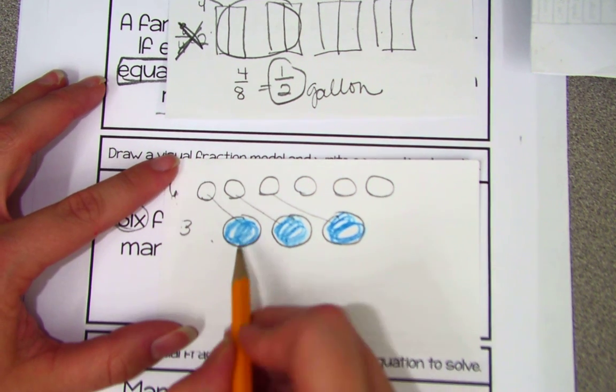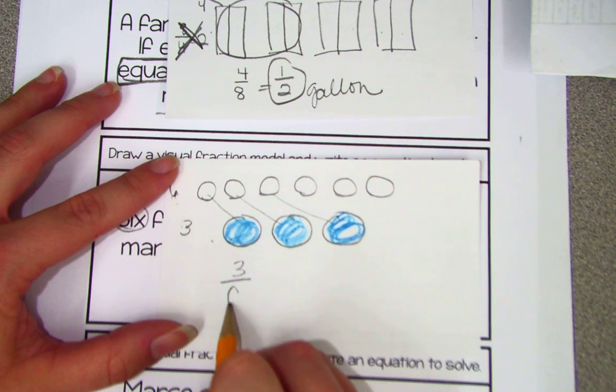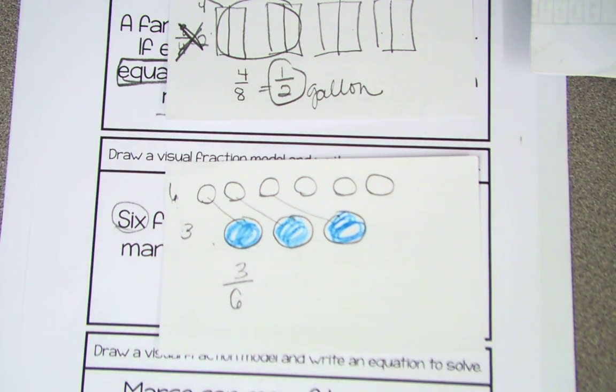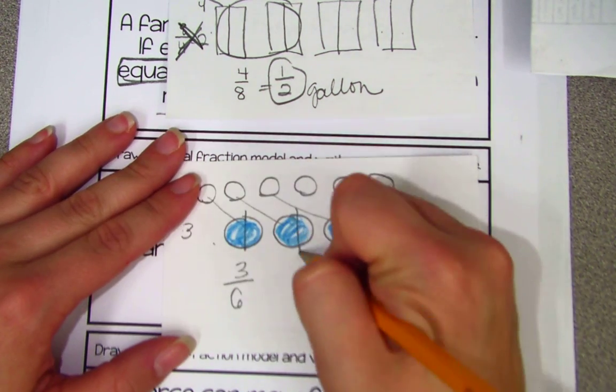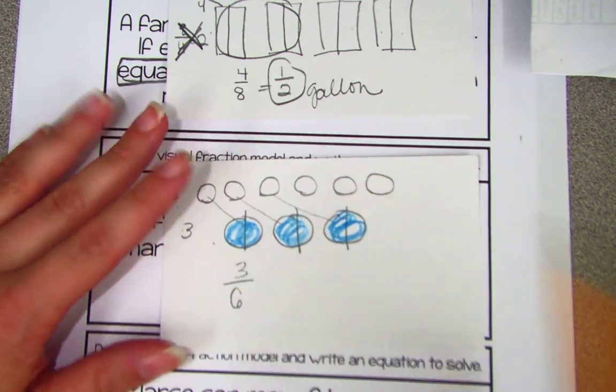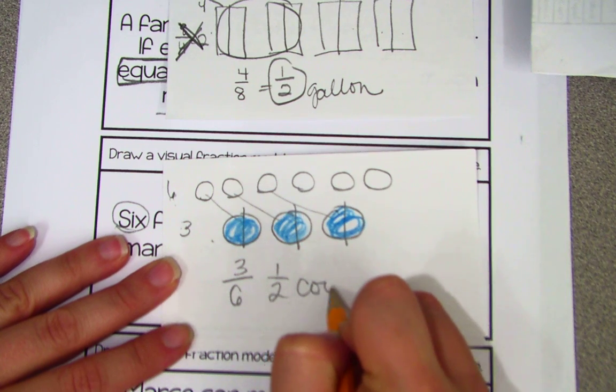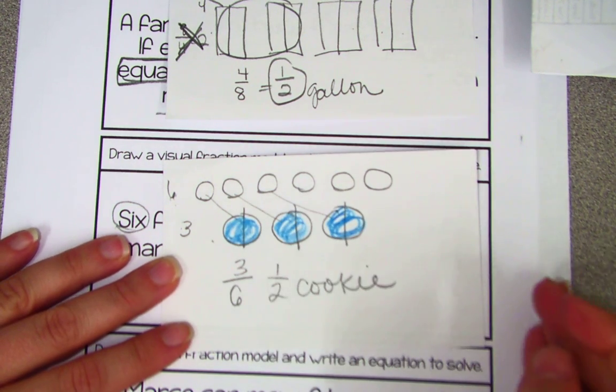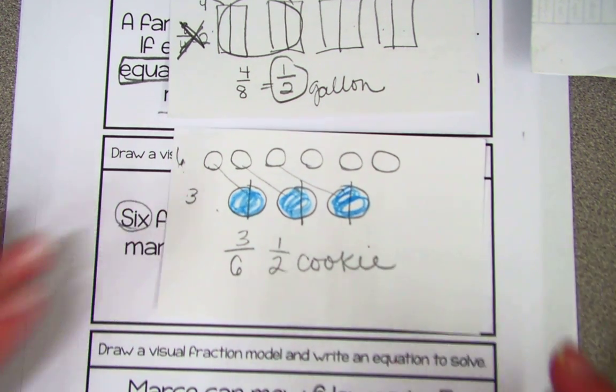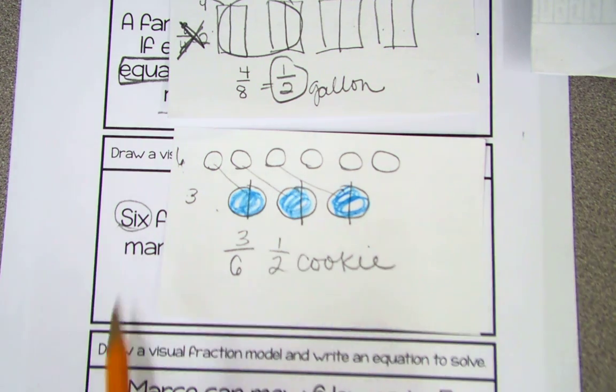What you should have said is 3 is going to go on top of 6. Meaning, when I split them, I get 6 parts. They're each going to get 1/2 of a cookie. Okay? Once again, make sure that you have this somewhere on your paper. You've drawn it out.